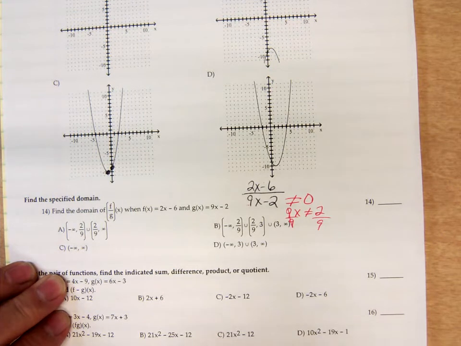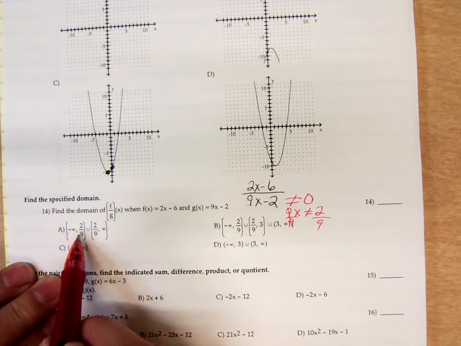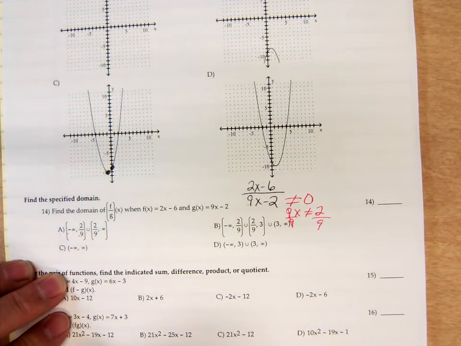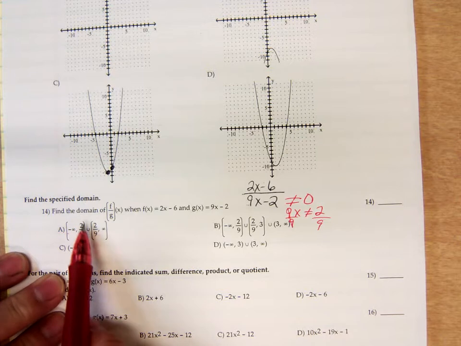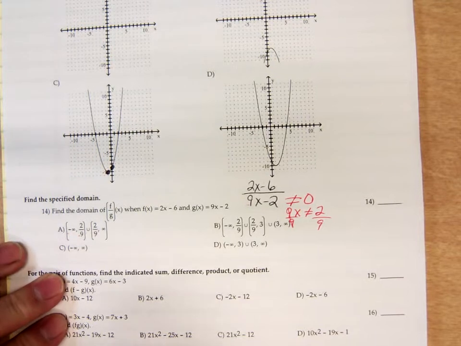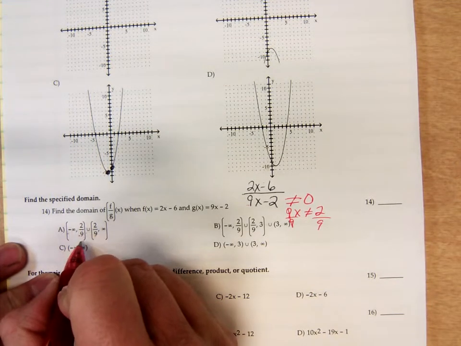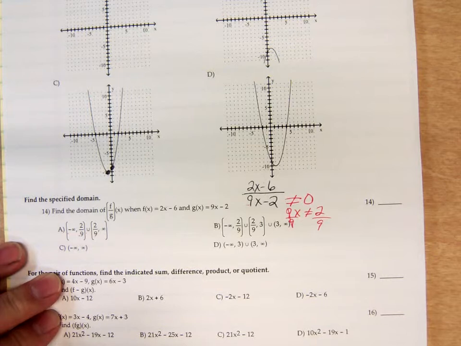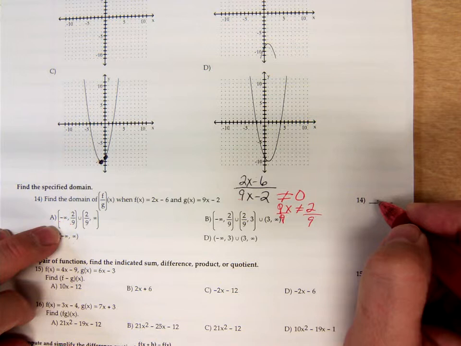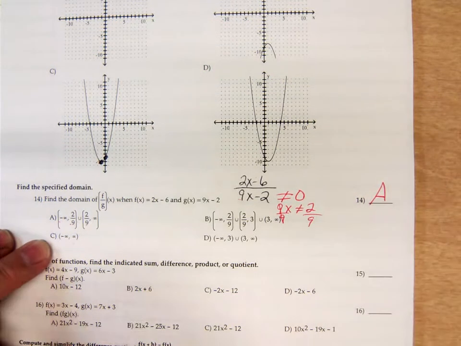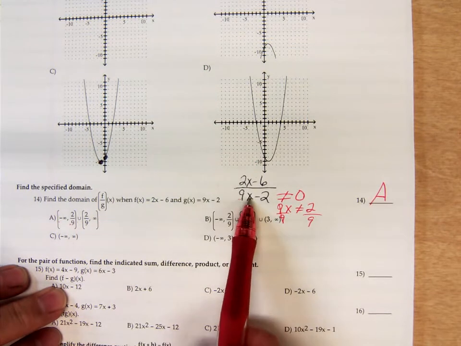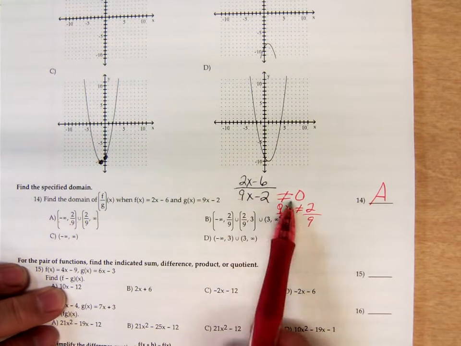Well, let's see. That would be negative infinity to 2 ninths union 2 ninths to infinity. These are parentheses here. If it looks like square brackets, they're not. They're parentheses. Okay, so it's just the fact that they're so large. If you look closely, they are curved. So all real numbers except 2 over 9 would be A. Notice what I did. I wrote f over g, and it's the bottom that can't be 0.